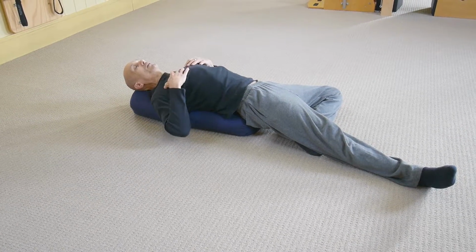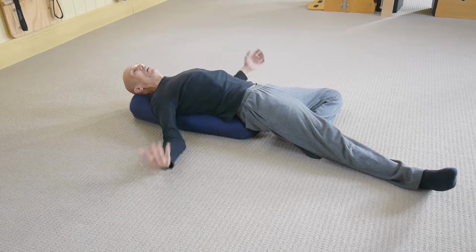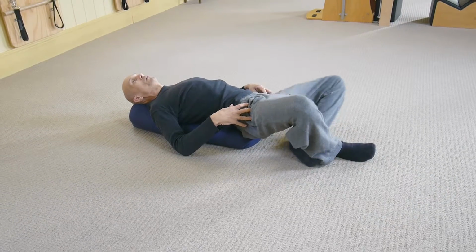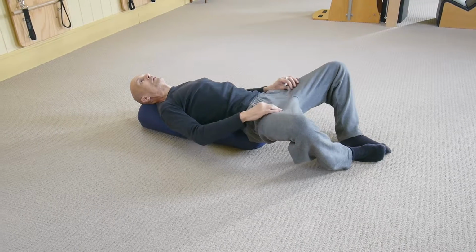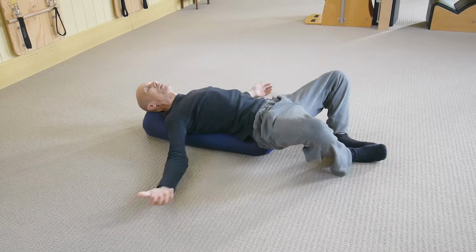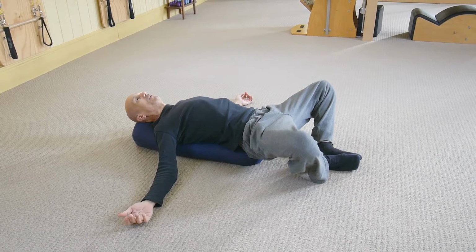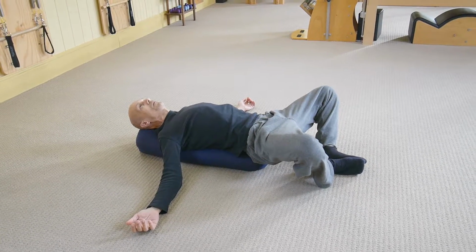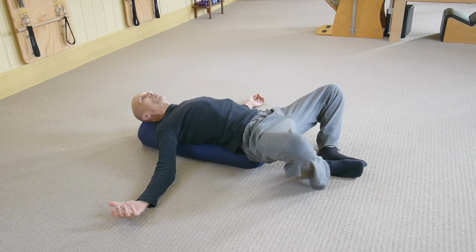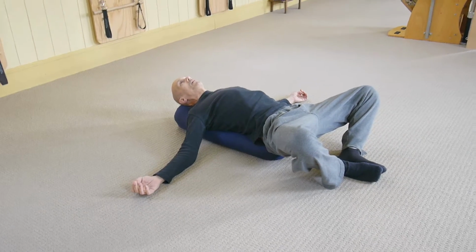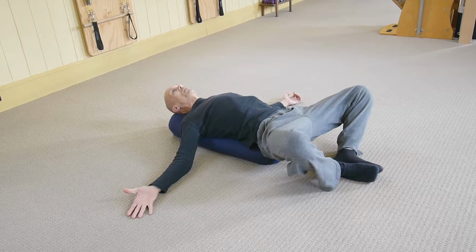Lovely opening and stress relief for the chest here. And if you want to move around with your legs, tremendous stress relief through the pelvis. So bringing the feet together, letting the knees fall out is one very stress relieving position for the pelvis.